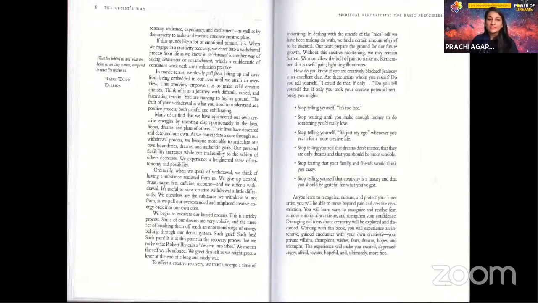So many of us find that we have squandered our own creative energies by investing disproportionately in the lives, hopes, dreams, and plans of others. Their lives have obscured and detoured our own. As we go through our withdrawal process, we become more able to articulate our own boundaries, dreams, and authentic goals.